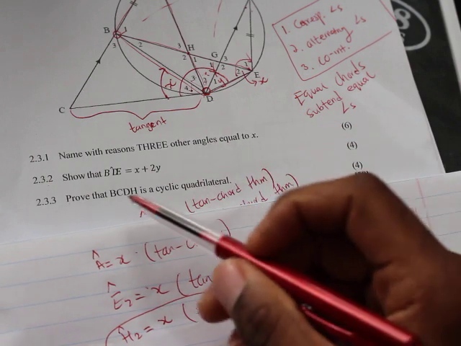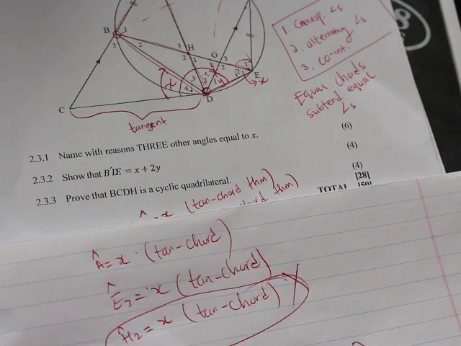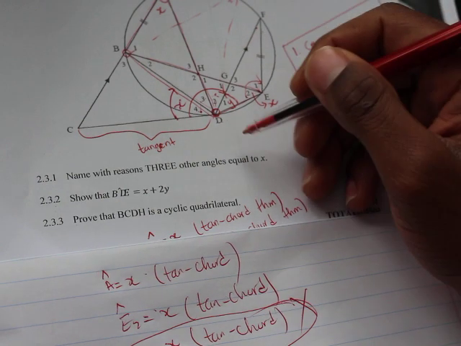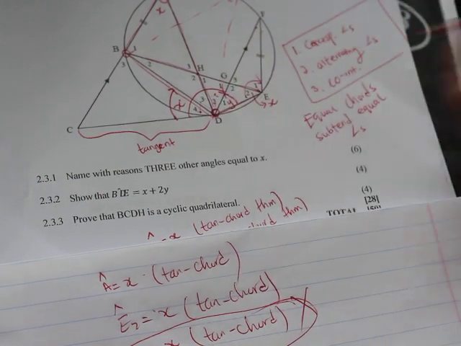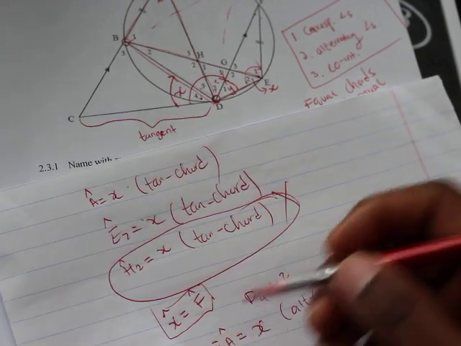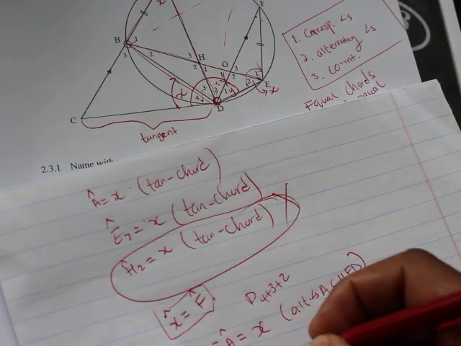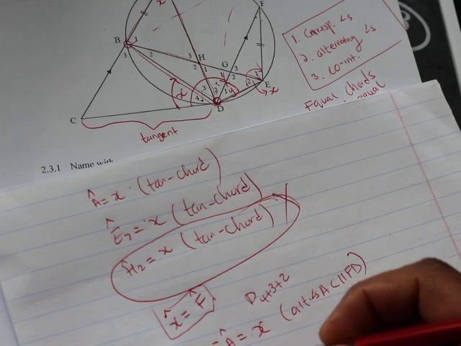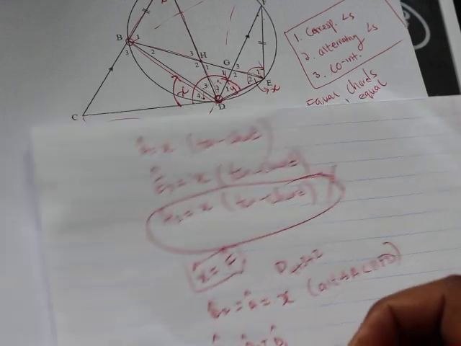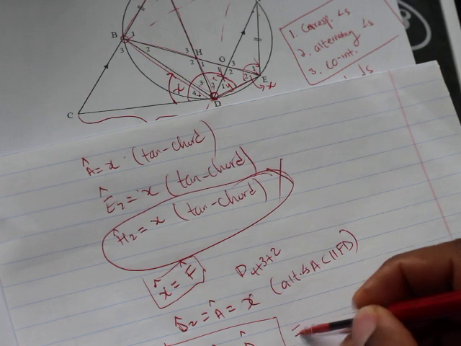answer 2.3.2. They're saying show that DBE is equal to X plus 2Y. So now let's check what DBE is. DBE, so that is basically D3 plus D2 plus D1. All right, that is D3. So it's angle D3 plus angle D2 plus angle D1, right? We've been asked to show that this is equal to what?